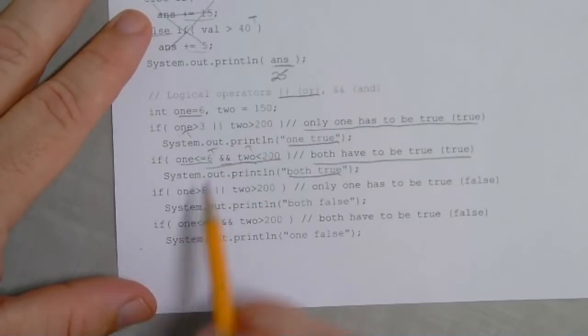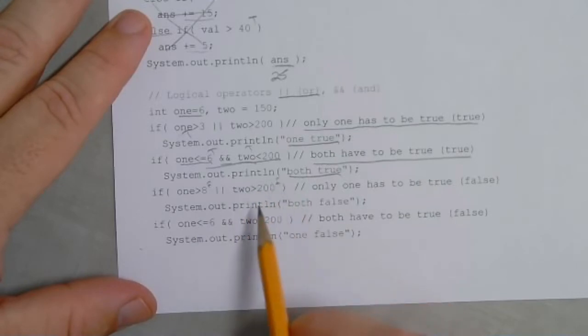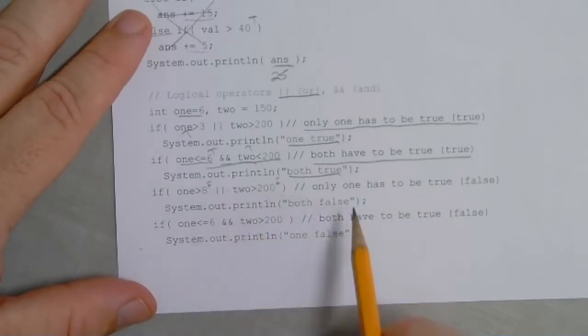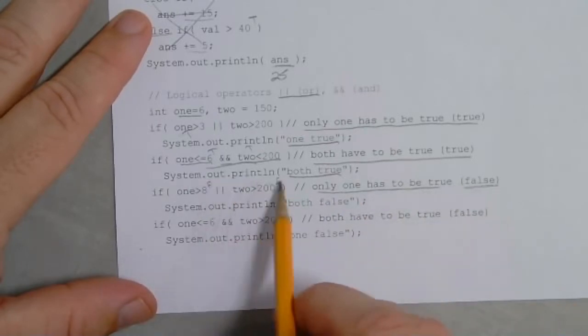1 is greater than 8. That's actually false. 2 is greater than 200. That's false. Both of them are false. So now only one has to be true. So this ends up being false because both are false.